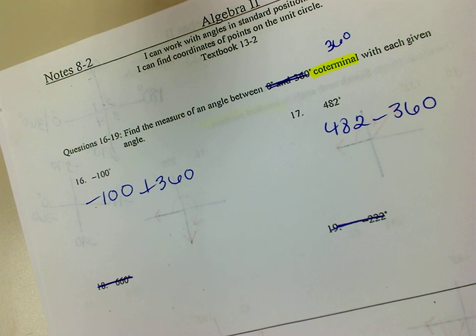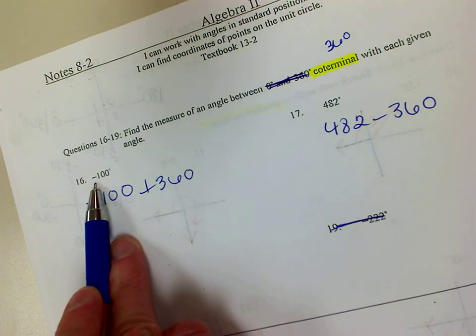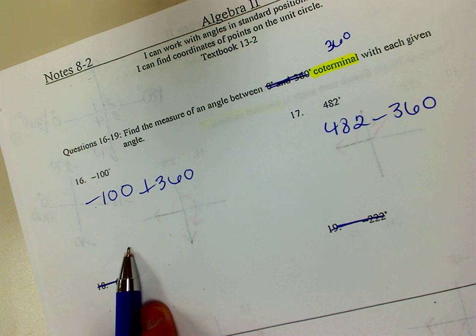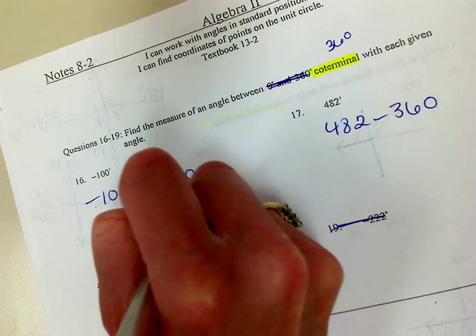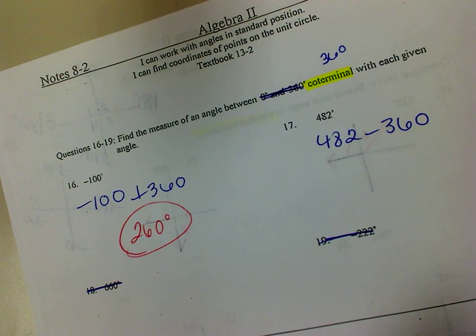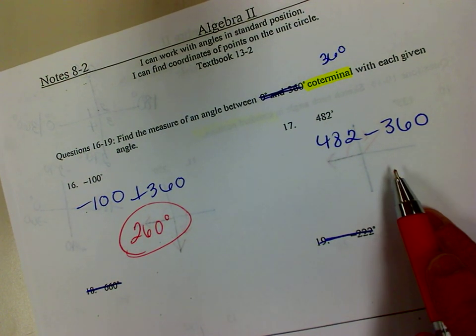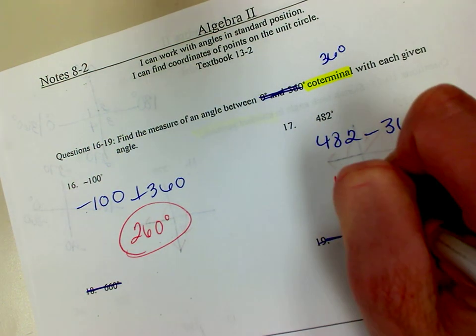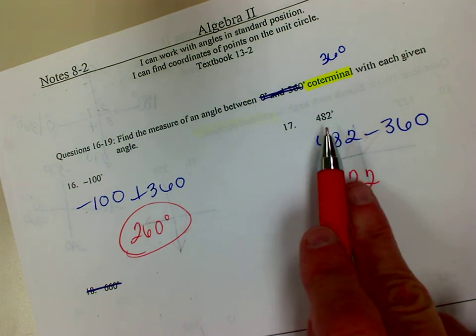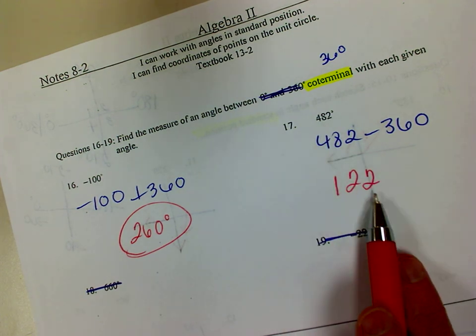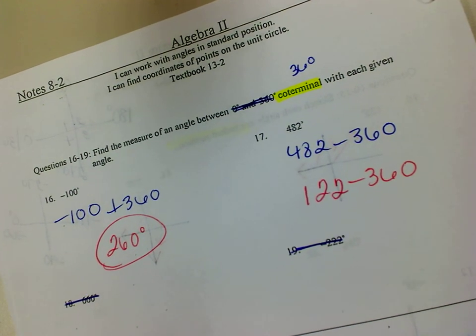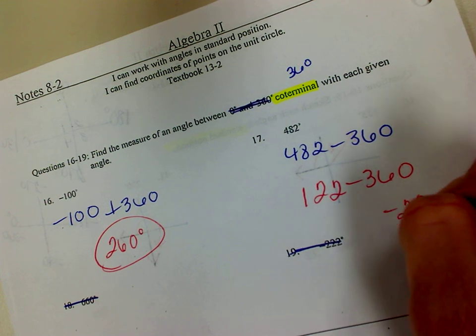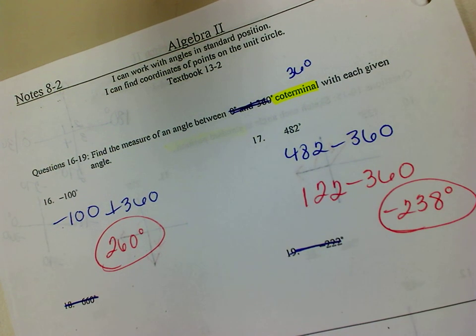Now here's the kicker. If I give you a negative degree, your answer should be positive. So if I add these together, I do in fact get a positive angle. This one though, if I subtract, I get 122. Well, that can't be my answer, because if this is positive, this should be negative. So that means I have to subtract 360 again, or keep subtracting 360 until I get a negative. So that is my answer to 17.